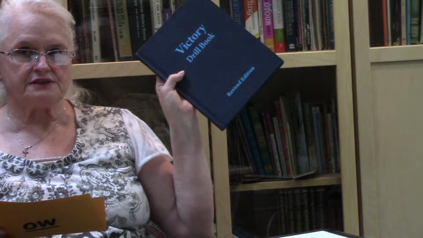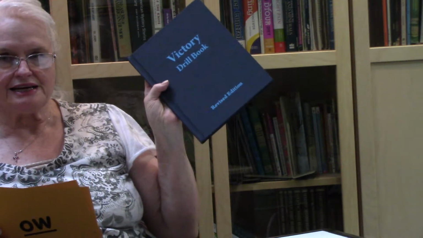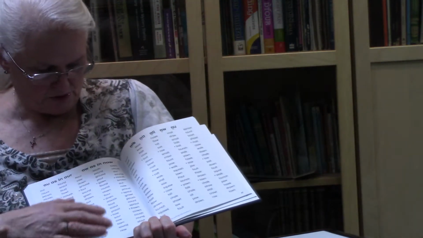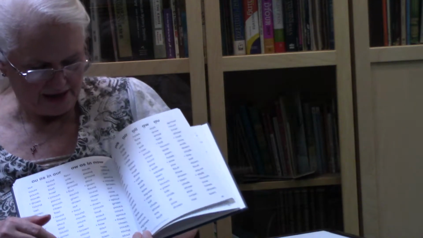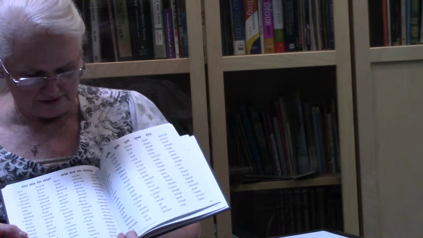Oh, by the way, if you want lists of words using the sounds of those ow, o, oo, uh, and ow, o, go to page 46 and 68 in the Victory Drill book. There's a whole page of words using those sounds. So, for example, here's some ow-o words, and then on page 68 there's a whole bunch more longer words.